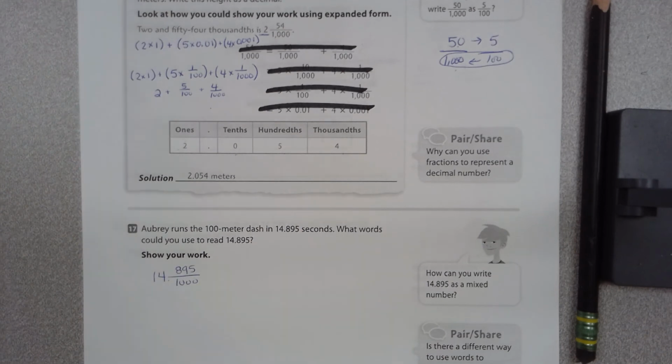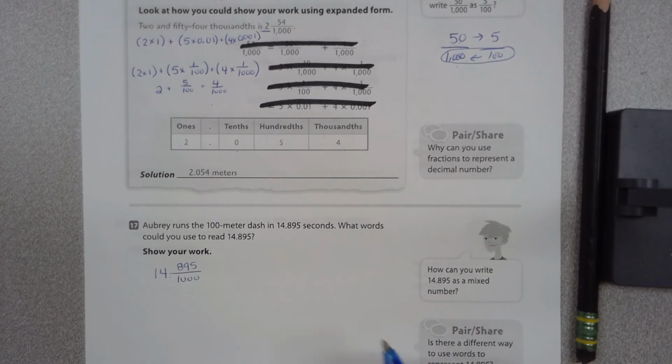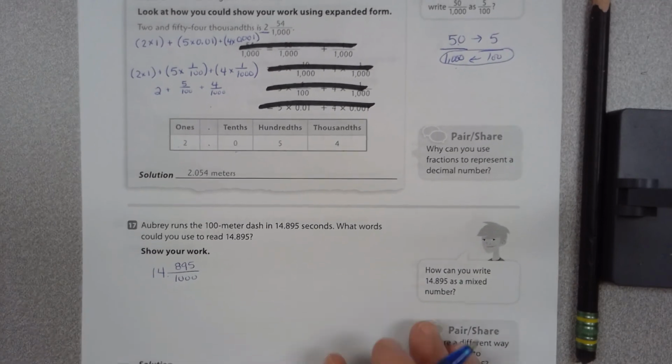All right, let's look at the next thing. I'm looking just to make sure that I'm doing this right, because I'd hate to give you the wrong answer. That's one way to do it. And another way to do it is to draw a place value chart.